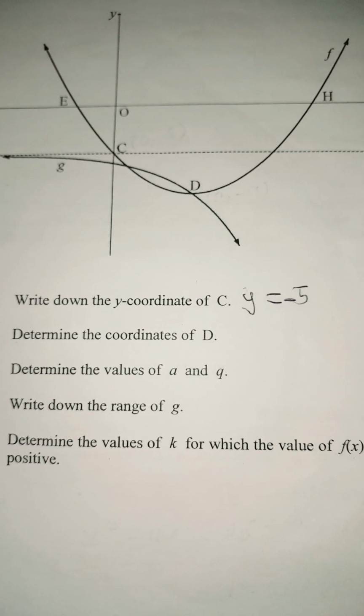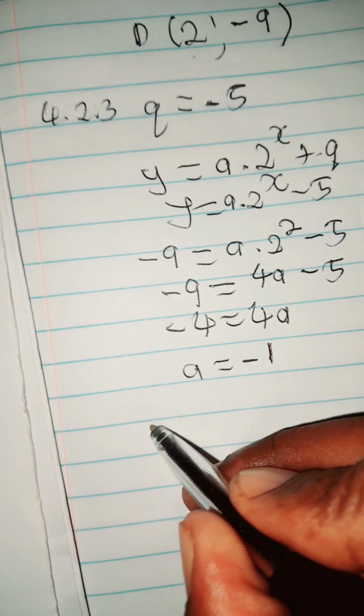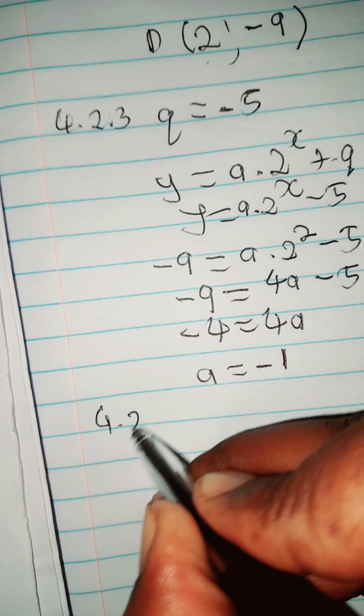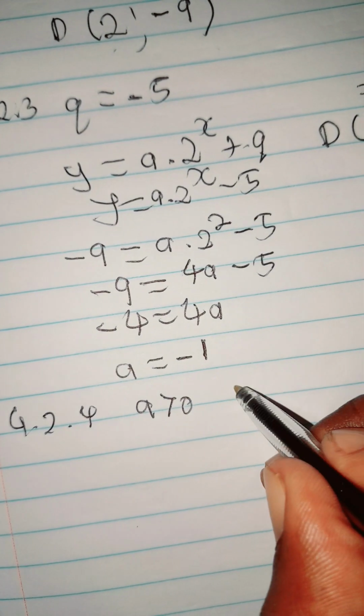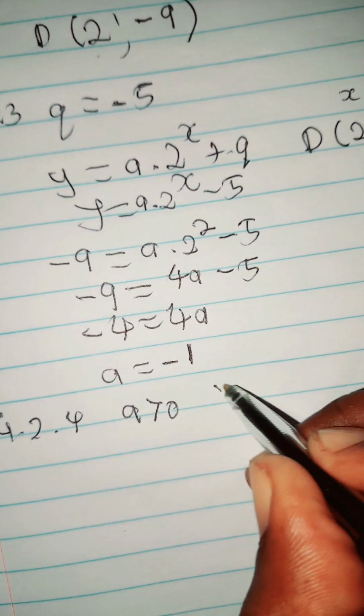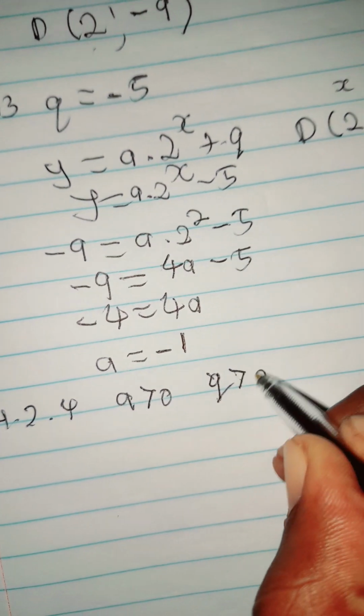Write down the range of g. The range of g, remember this is what you should note. When a is greater than 0, as well as q, which is our horizontal asymptote, will be greater than 0.